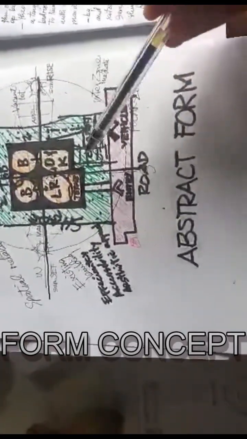As you can see here, the bedroom is located at the north side because this is the coldest part of the earth. Why? Because this is the direction of the northeast monsoon. Therefore, this is the appropriate location of the bedroom to conserve energy. Then the bathroom is also located at the north side, as you can see.